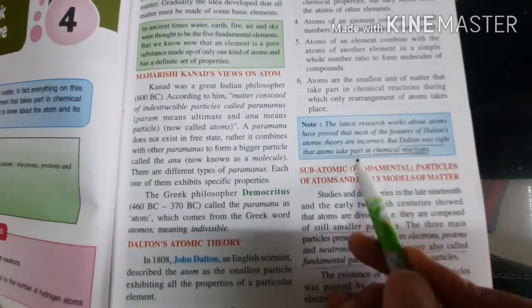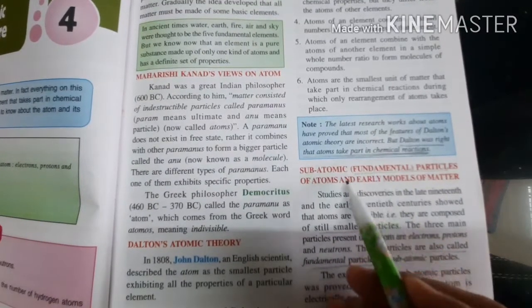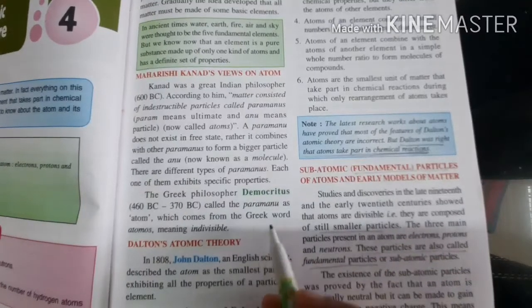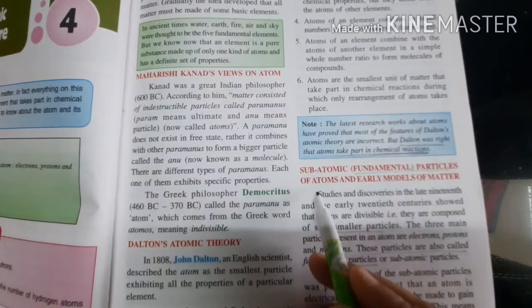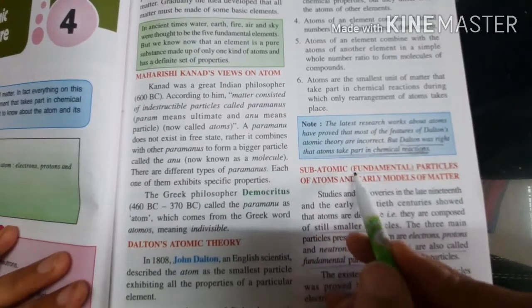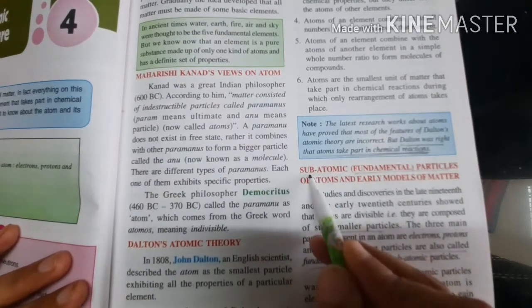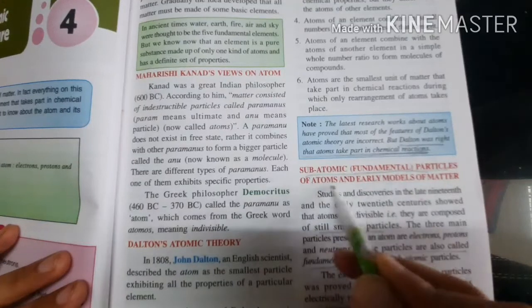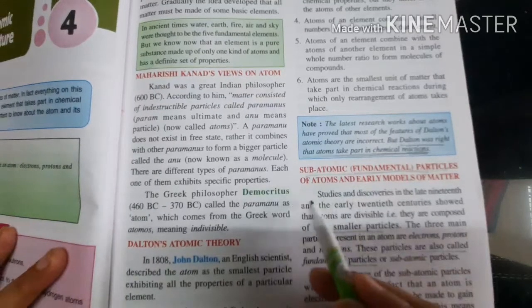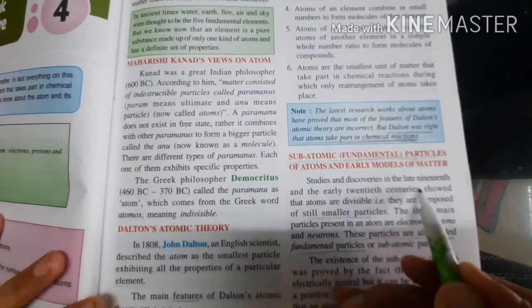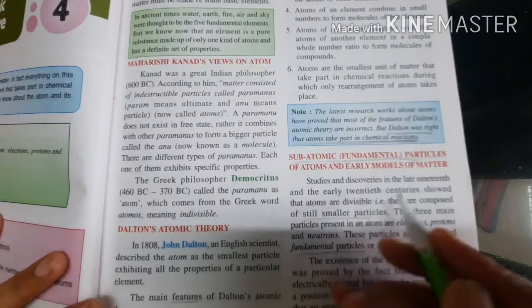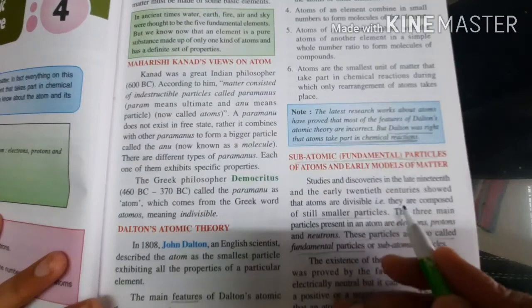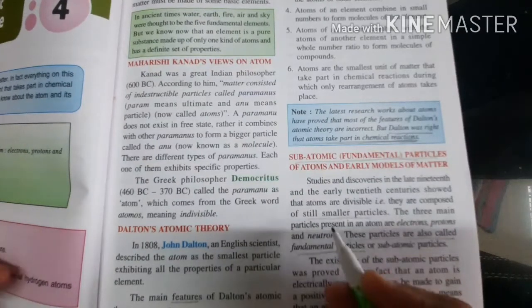So let's learn about the subatomic particles, into which the atom is further divided, which are called fundamental particles. So the subatomic particles or fundamental particles, let's start the study with the discovery in the late 19th century of the electron, proton and neutron.